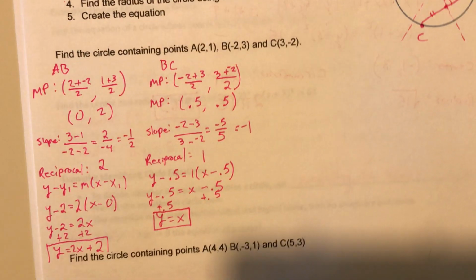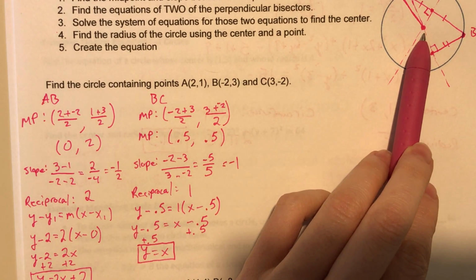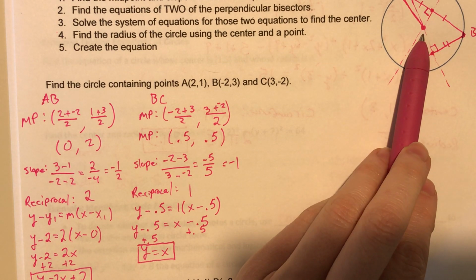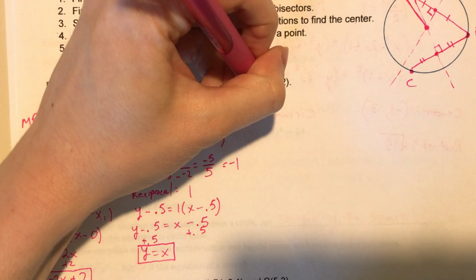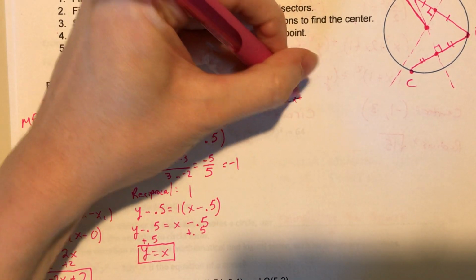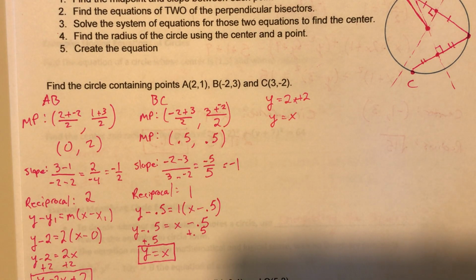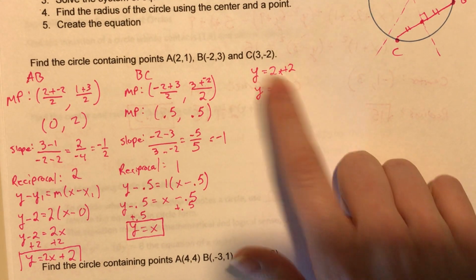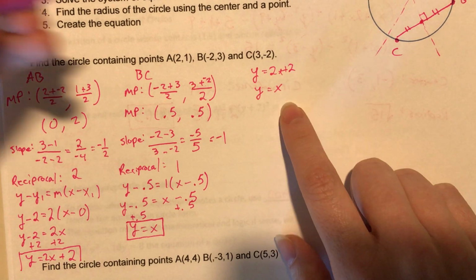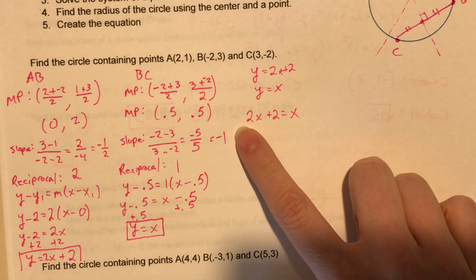What we are looking for is the place where these 2 perpendicular bisectors intersect. So what we can do is set up a system of equations and solve that system to find the solution to the system, which is where those 2 lines are going to cross each other. So I've got the equation y equals 2x plus 2, and I've got the equation y equals x. And those are easy equations to make into a system because they both have y equals. So since they both equal y, I can set them equal to each other and say 2x plus 2 equals x, and then I can just solve this.